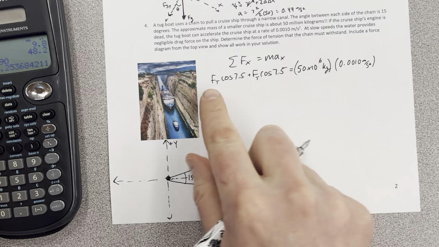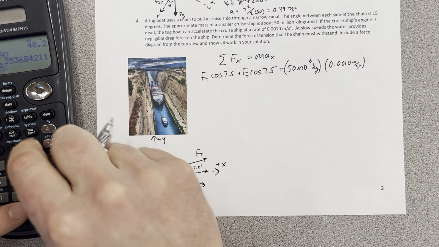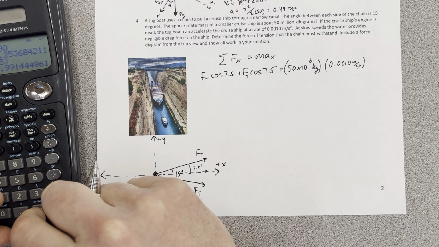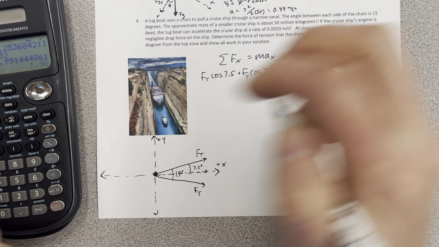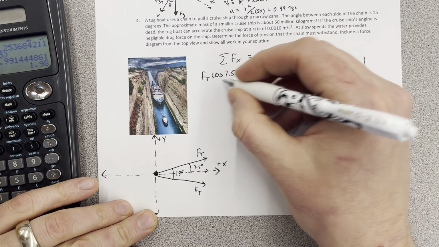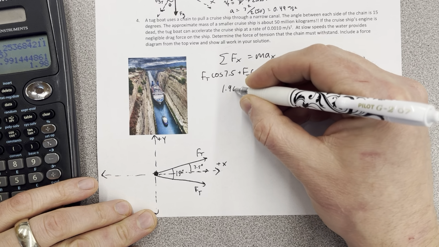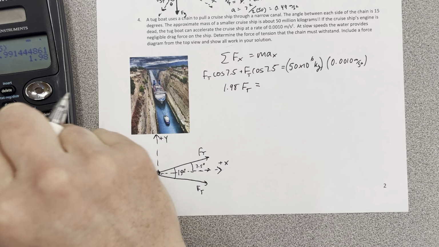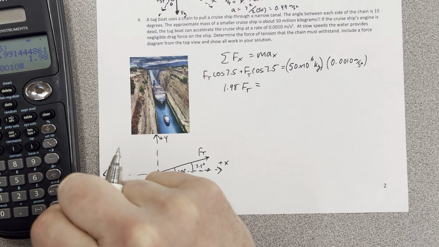So add these two together. Cos of 7.5 is a number pretty close to 1, 0.99. So 0.99 times 2 is 1.98. Each one of these is 0.99 times Ft, so this adds up to a total of 1.98 Ft equals 50 times 10 to the 6 times 0.0010.